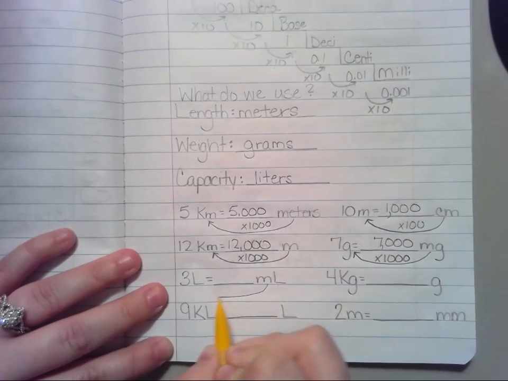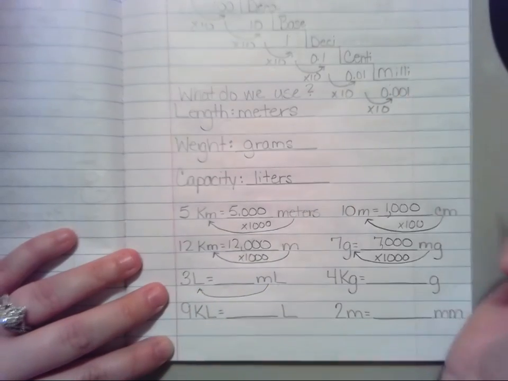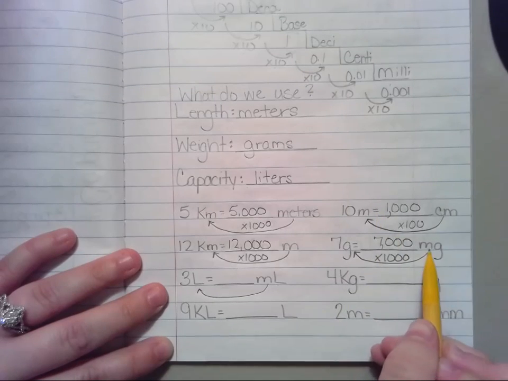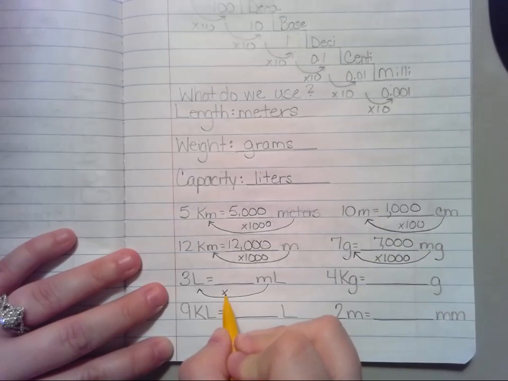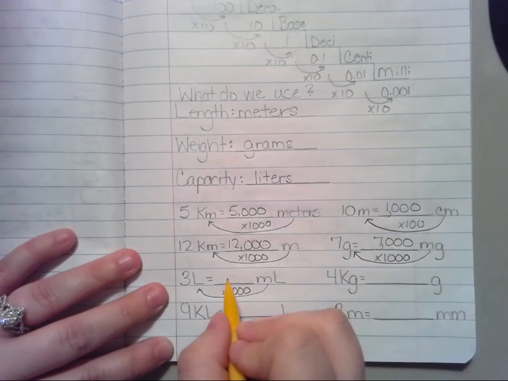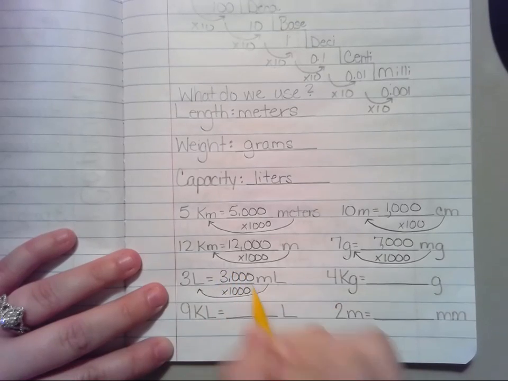Liters and milliliters. How many milliliters does it take to give me a liter? Well, I just did milligrams to gram, so I know that it takes 1,000. So I should get 3,000.